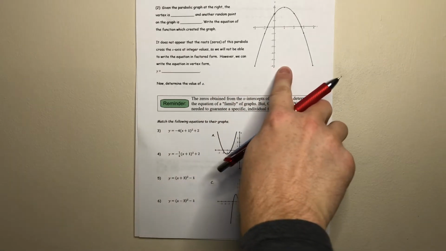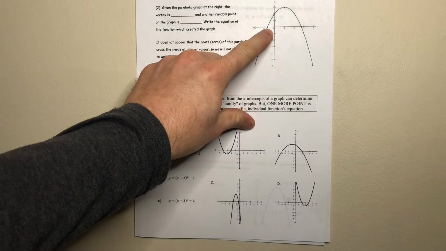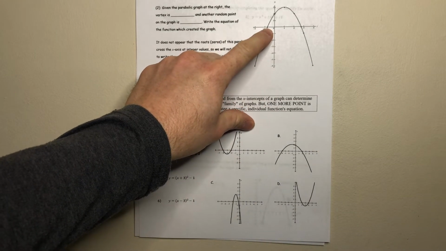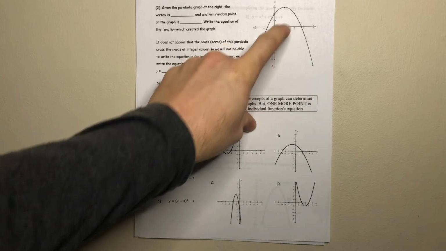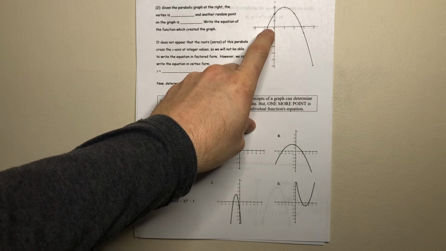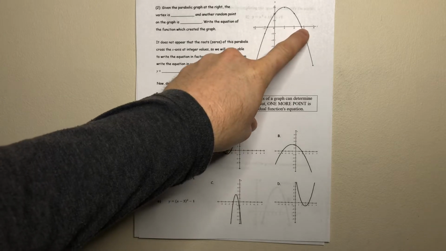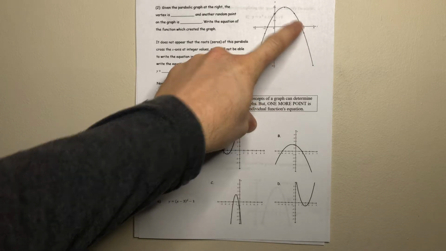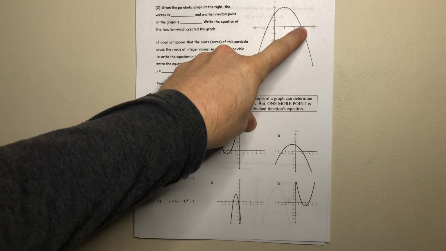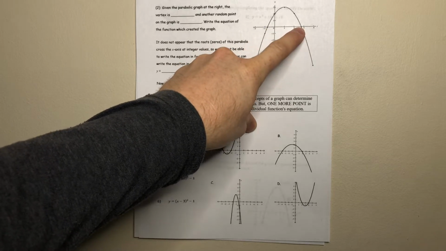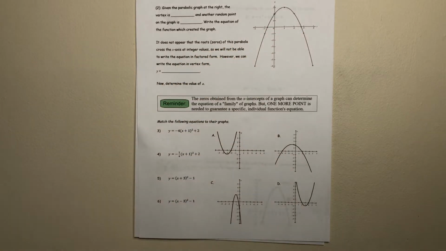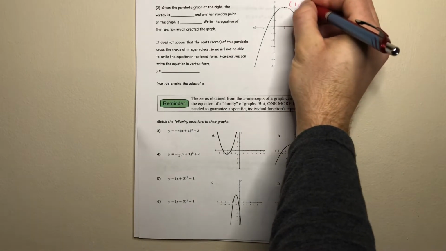All right, let's try another one. Now, what's the problem here? What do you notice this root is and this root is? Well, this is some decimal in between 0 and negative 1, and this is a decimal in between 2 and 3. So we don't know if these are rational or irrational numbers. So I cannot use factored form. But what I can see is the vertex is 1, 3.